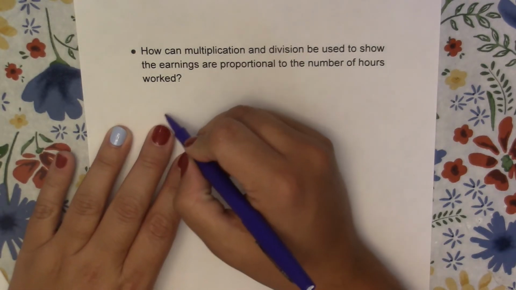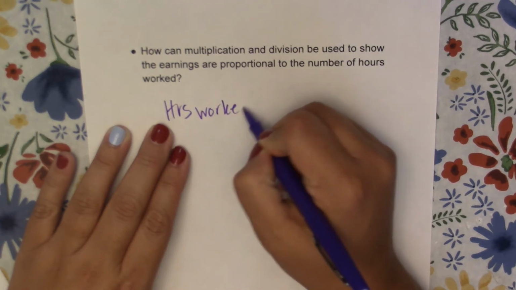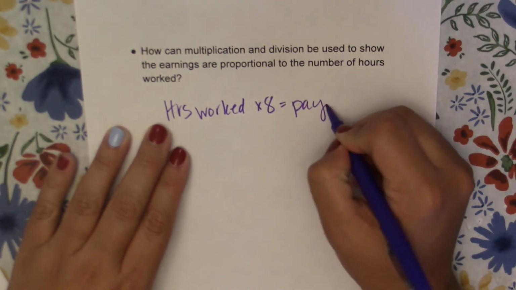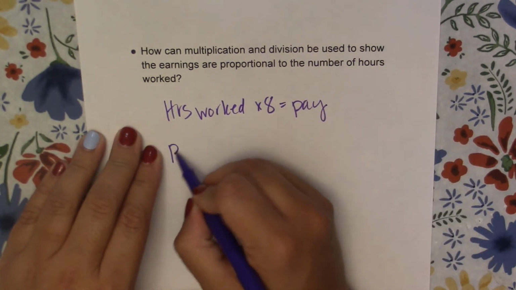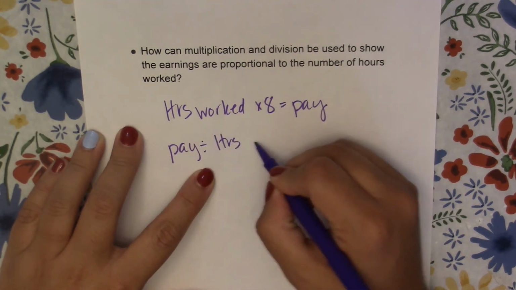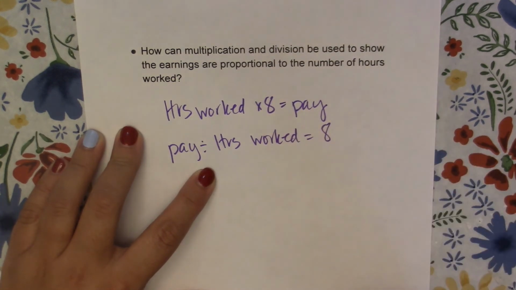So for this case, we started with hours worked times 8, and that gave us our pay. But then we did pay divided by hours worked, and we got that constant of 8.